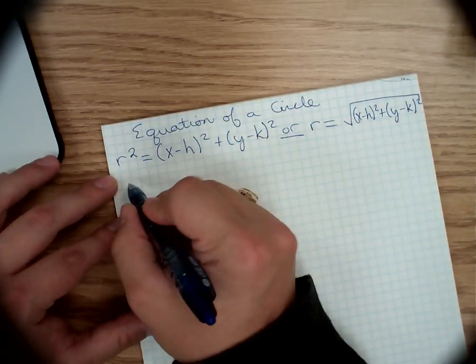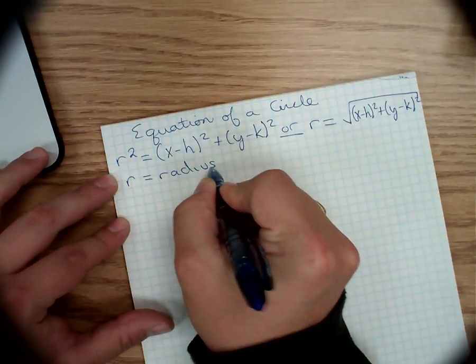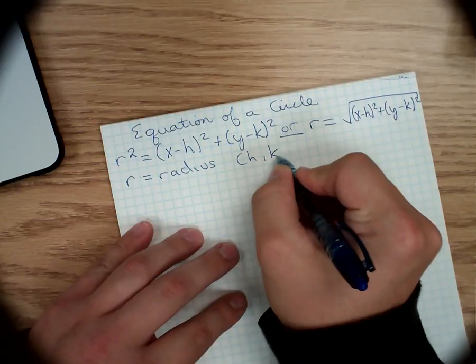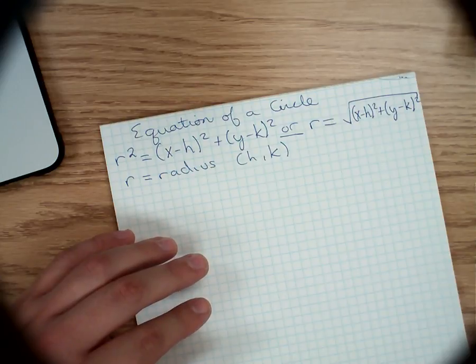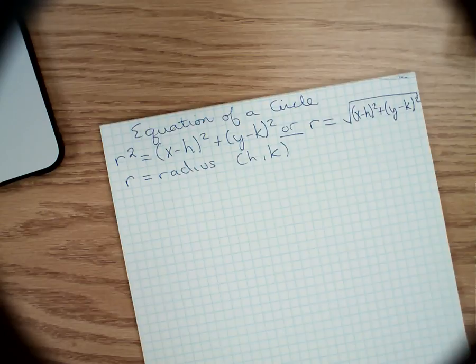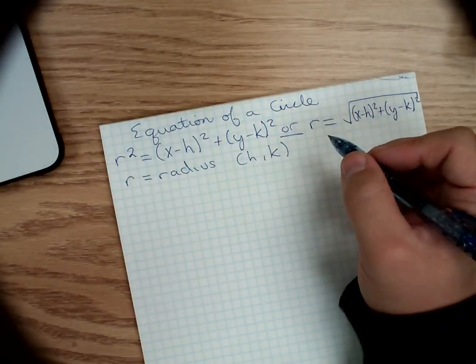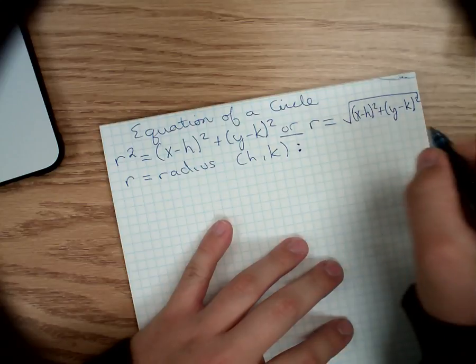What does r stand for? The radius. What do this h and k stand for? It's not the outside. See how it's the middle? It's how far from the origin, how we move the center of the circle. So this is the center of the circle.